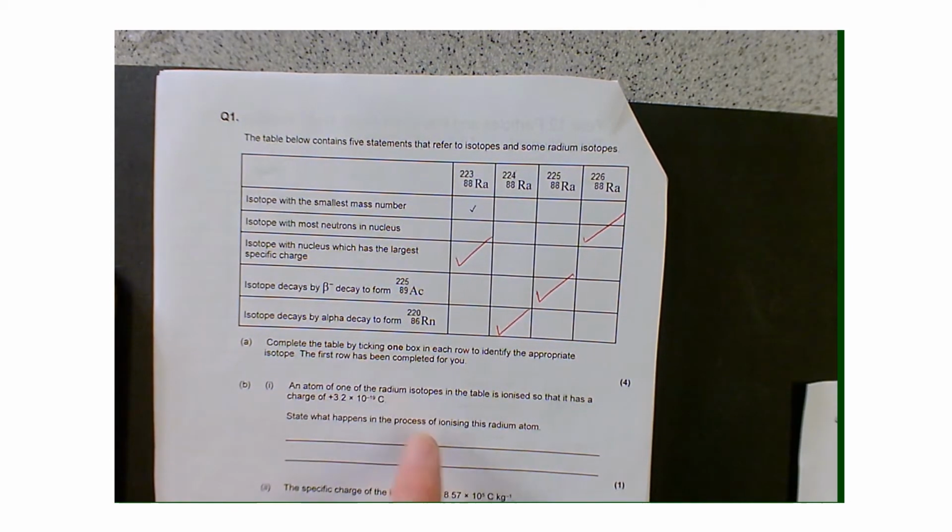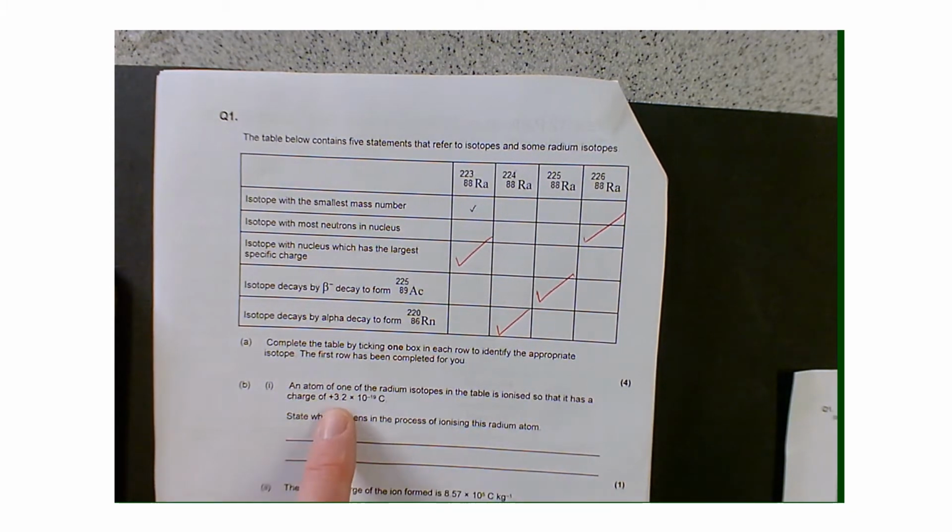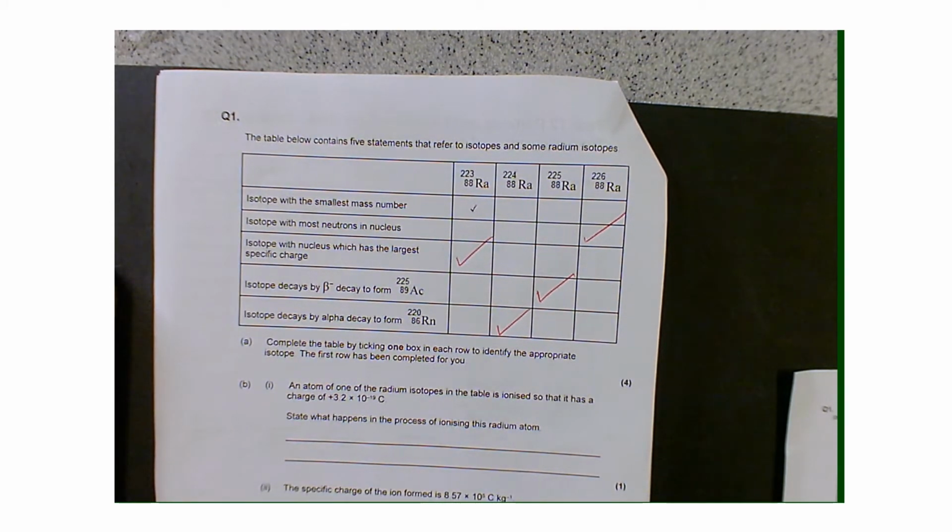Okay, so an atom of one of the radium isotopes is ionized, so now it's got a charge of plus 3.2 by 10 to the minus 19 coulombs. Edwin, what is the value for the elementary charge? And you can use your data sheet if you want to. What's the value for the elementary charge? In other words, the charge on an electron or a proton.